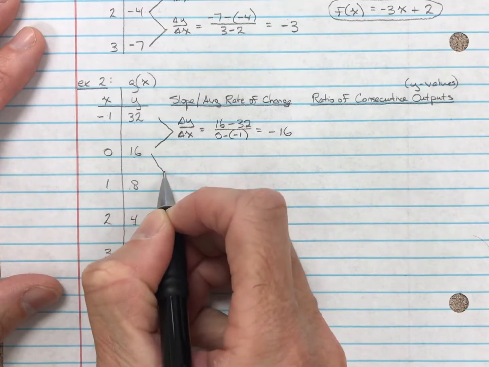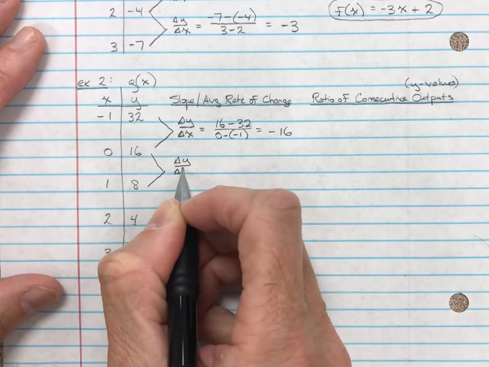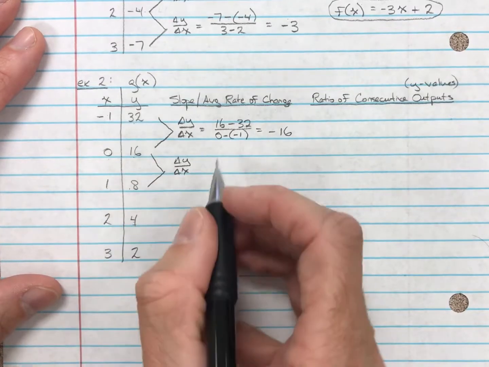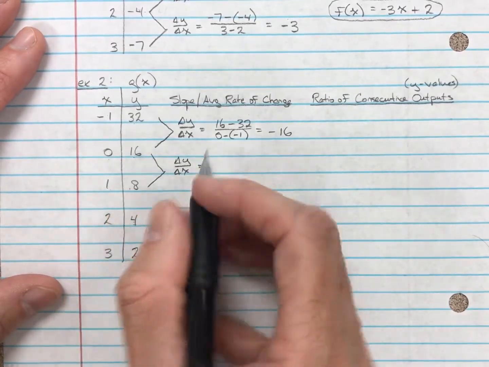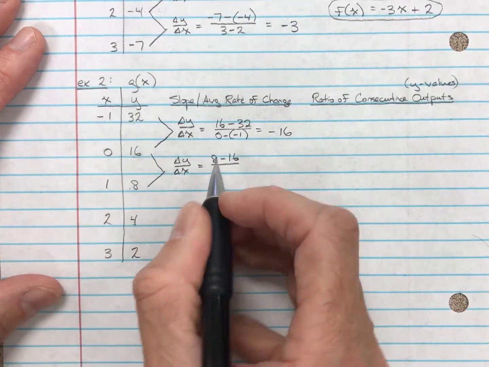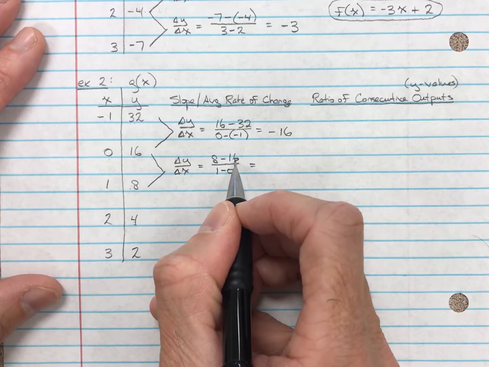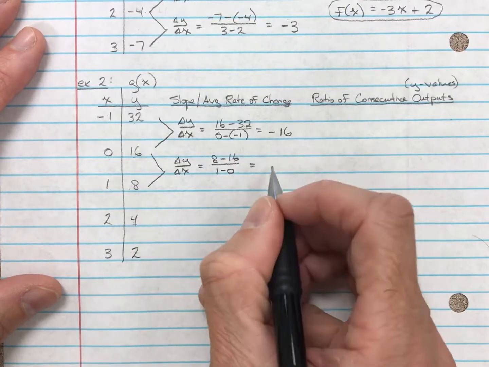Let's take a look between these 2 points. Again, let's look at the average rate of change between these 2 points. 8 minus 16, change in y. 1 minus 0, change in x. 8 minus 16 is negative 8. Of course, 1 minus 0 is 1.